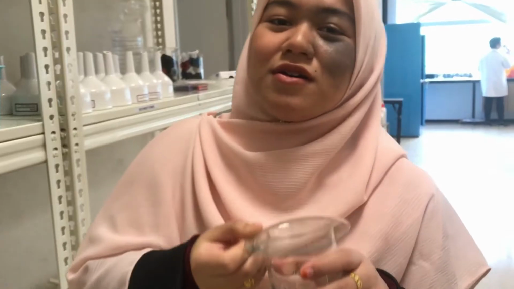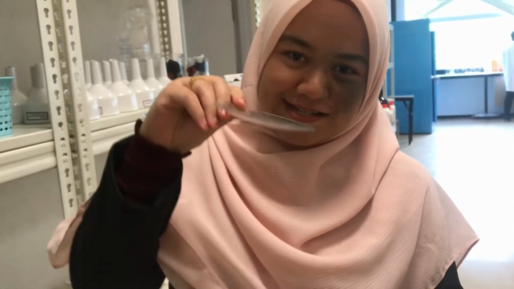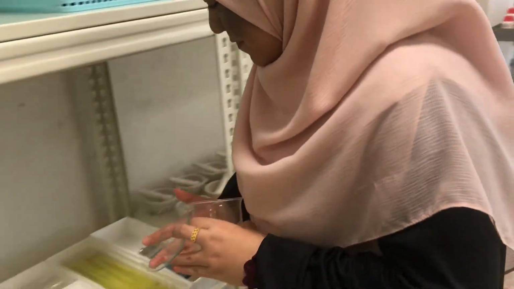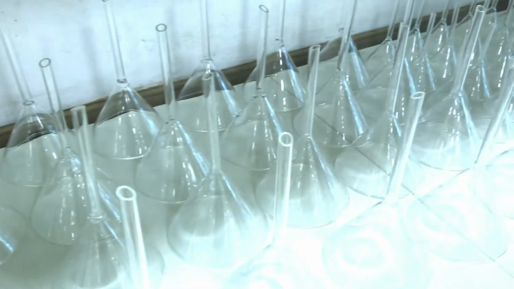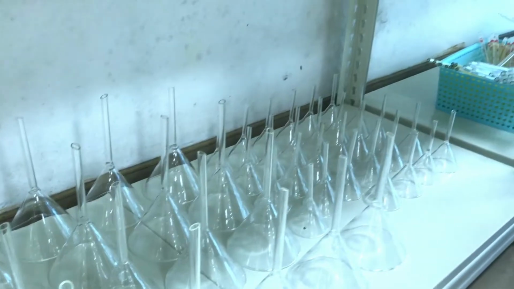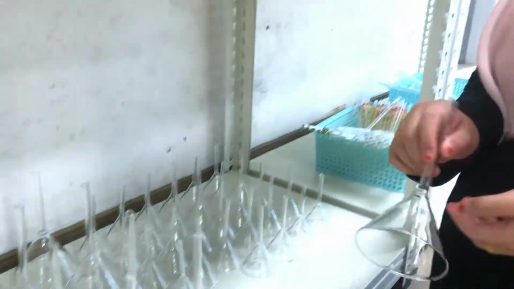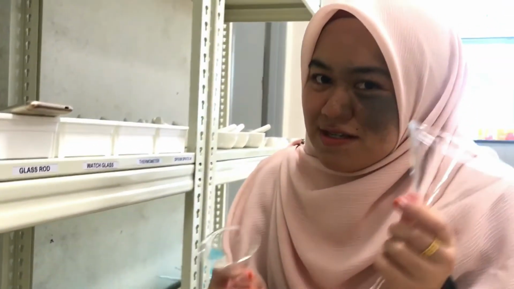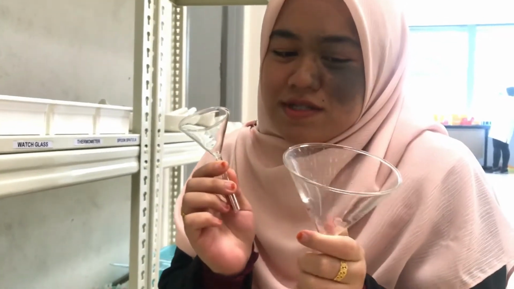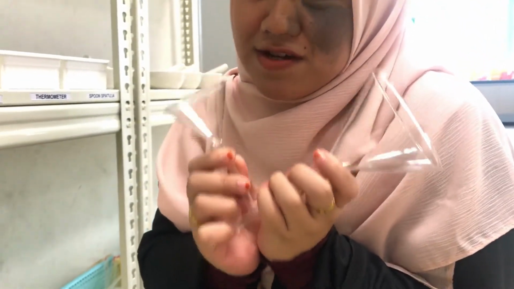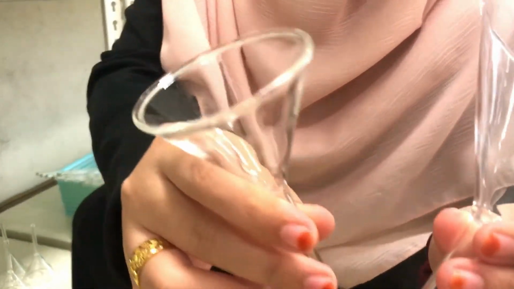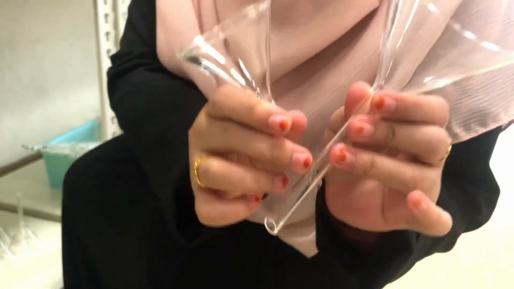It is used to cover a beaker or also as an evaporating dish. This is a filter funnel, which comes in various sizes. It functions for funneling or filtering samples.